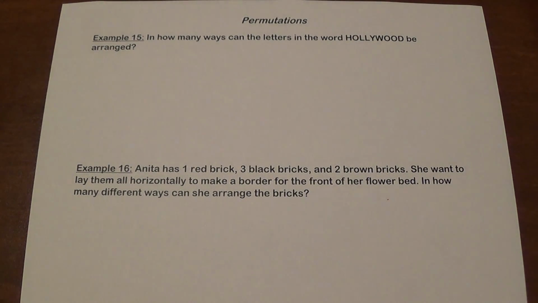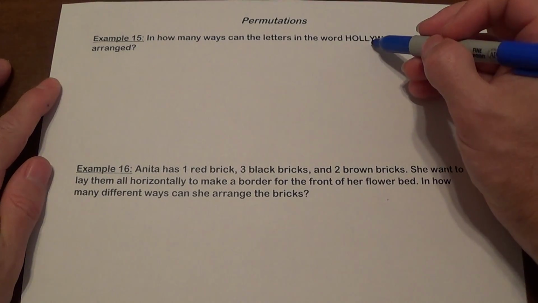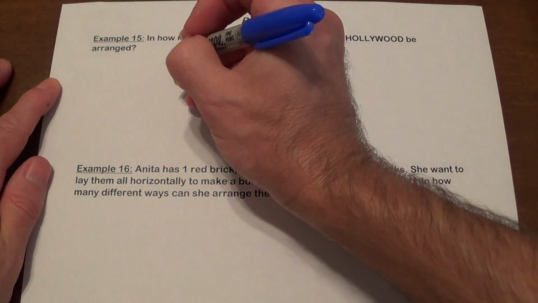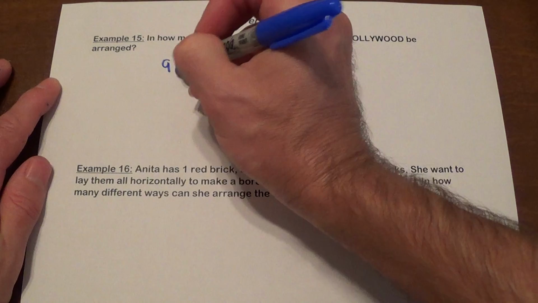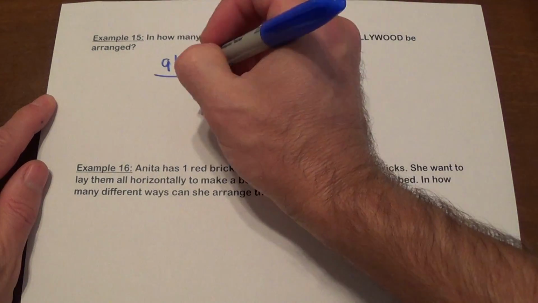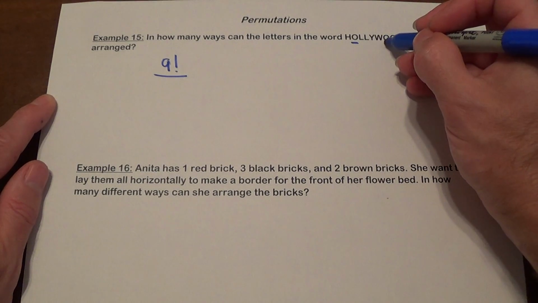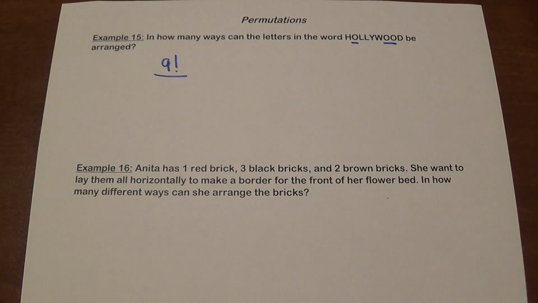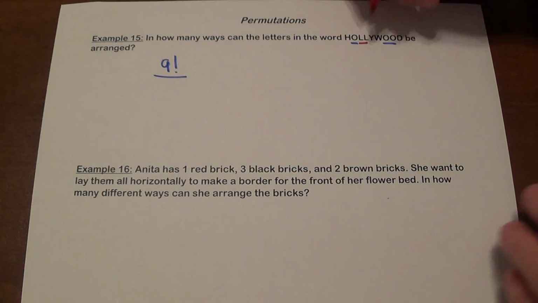I have a few more examples. In how many ways can you arrange the letters in the word Hollywood? Well, that's even more challenging now because we have a total of 1, 2, 3, 4, 5, 6, 7, 8, 9 letters. If all the letters were unique, we would have done 9 factorial, but what do we have here? We have 1, 2, 3 letters O, and we also have 2 L's.